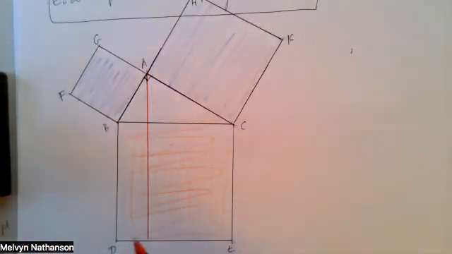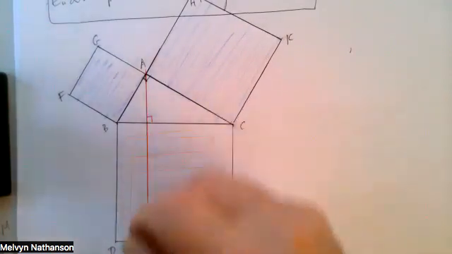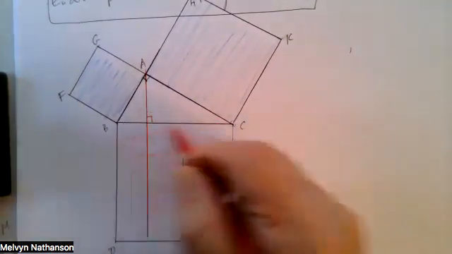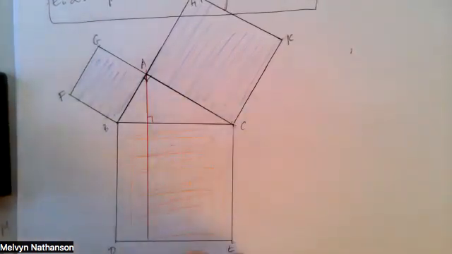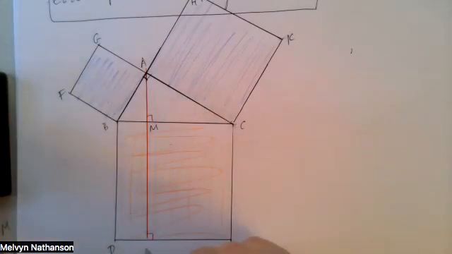So there's no reason why Euclid should have thought of this, but he did. So you draw this vertical line. It's the line perpendicular to the hypotenuse. And this is a square, so BC and DE are parallel. So this line is also perpendicular to the base. And let's label these points M and L.